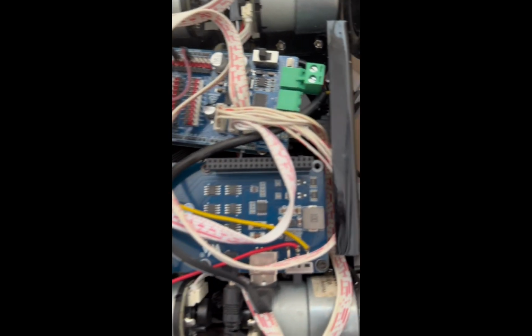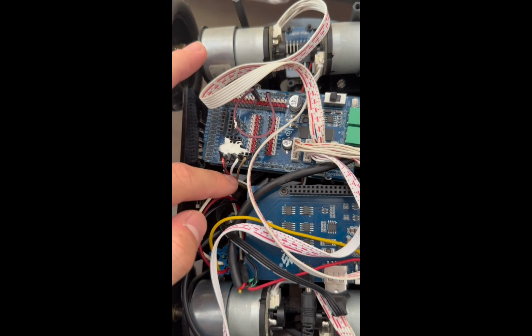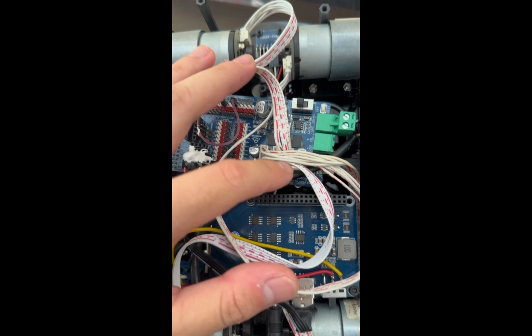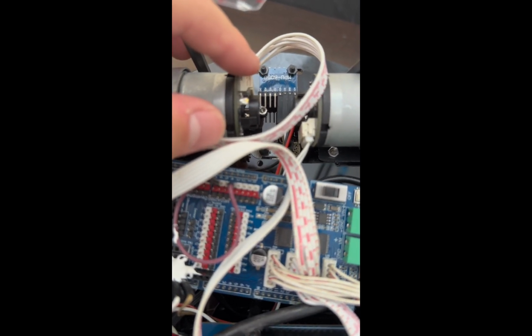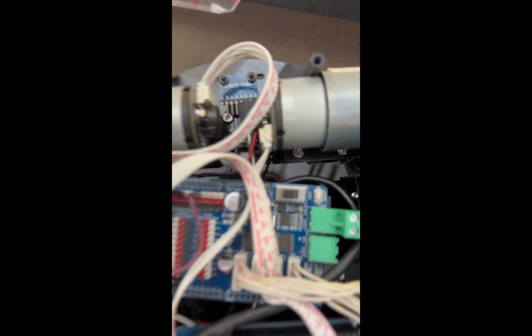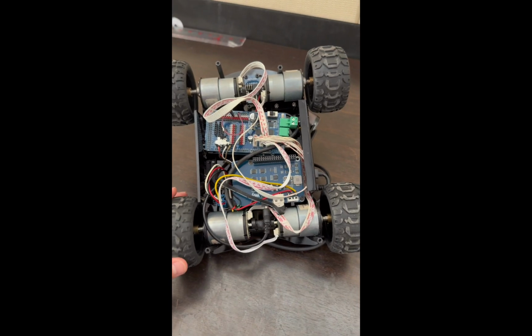and this is the Arduino Mega, which has the motors connected to it, and the MPU 6050 connected to it. And that's all for the hardware part.